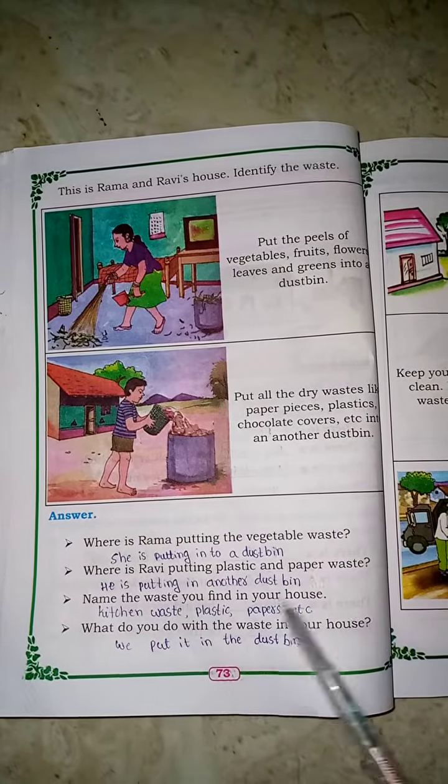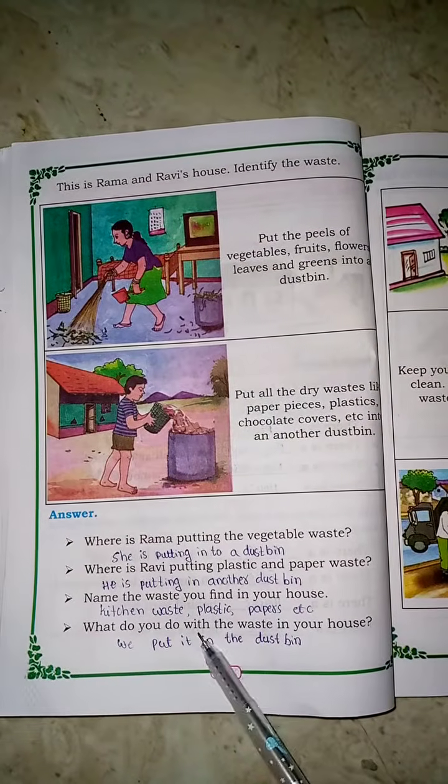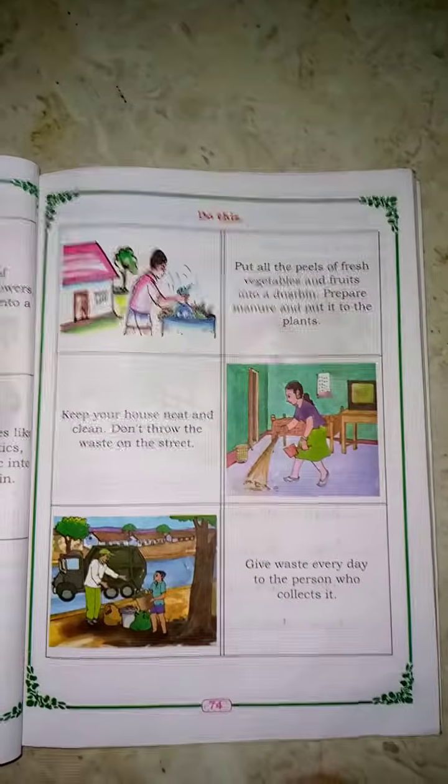Name the waste you find in your house. Kitchen waste, plastic, papers, etc. What do you do with the waste in your house? We put it into the dustbin.